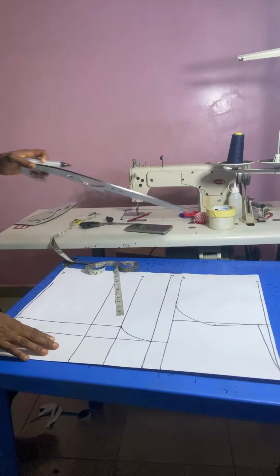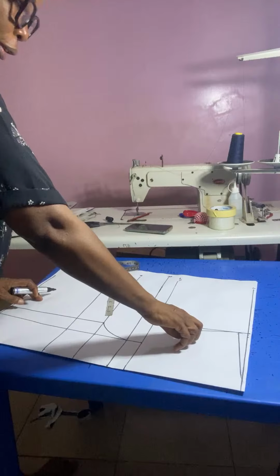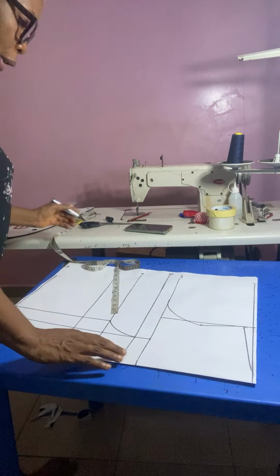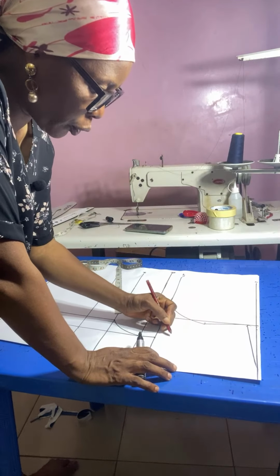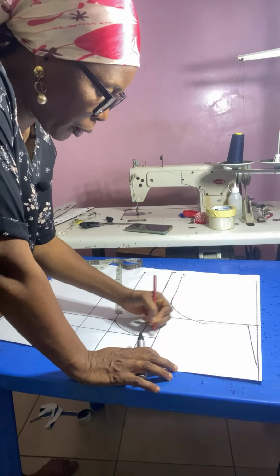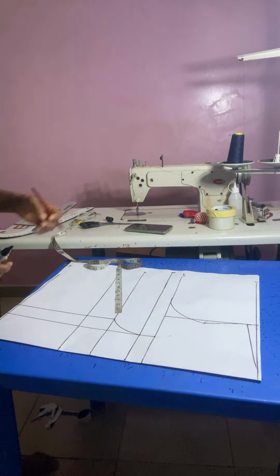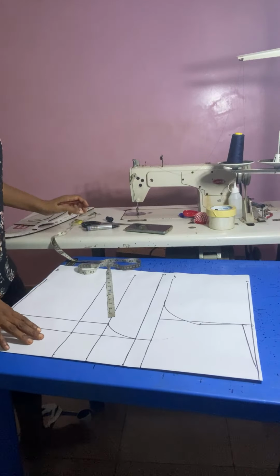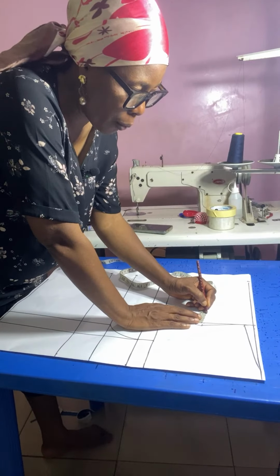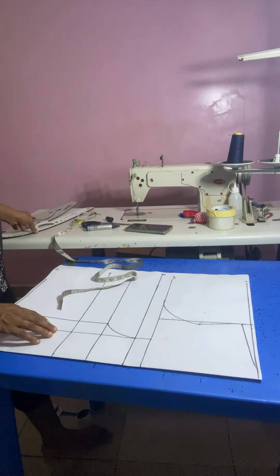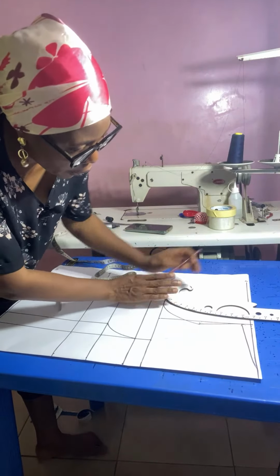Can you see? When I connect it to the bust point, the next thing I am going to do is link this and connect it to this midpoint. I want to use my pencil first to create it because I need it to be curved. I'll mark it this way, and then extend this line by 1.5 inches or 2 inches, and connect it this way.